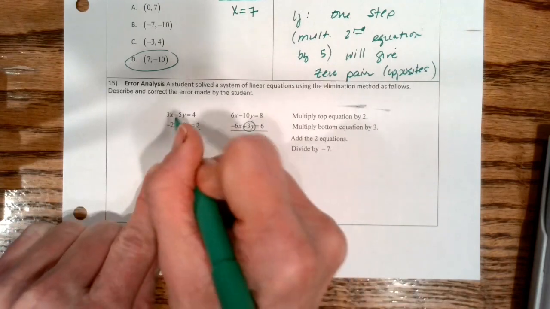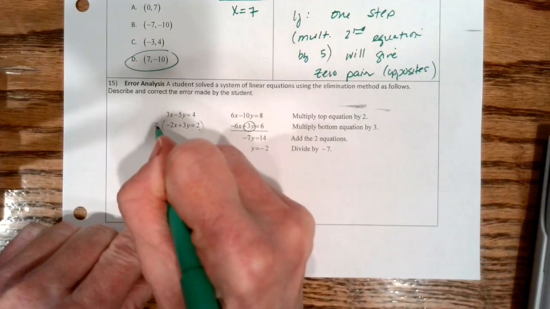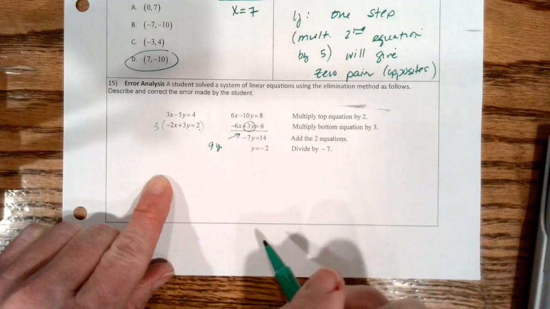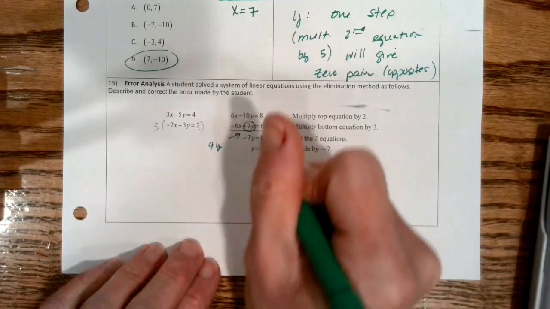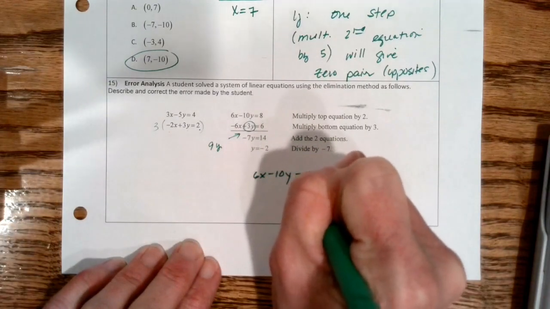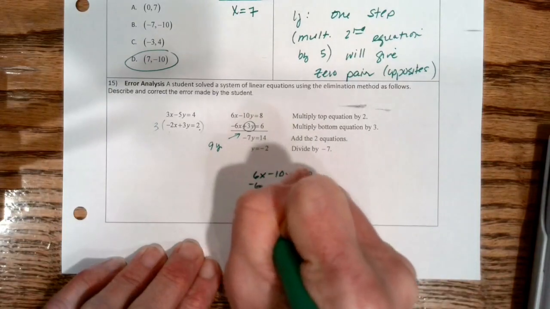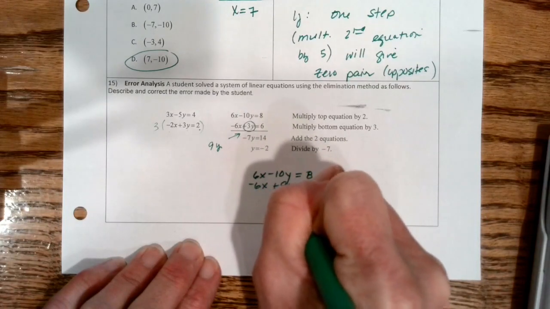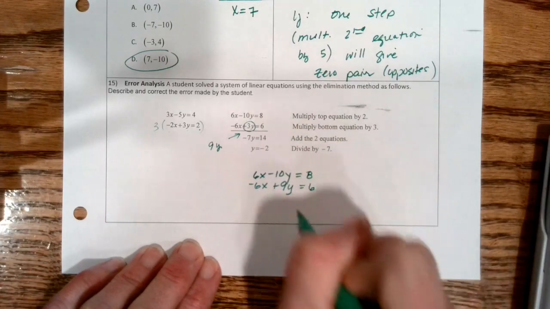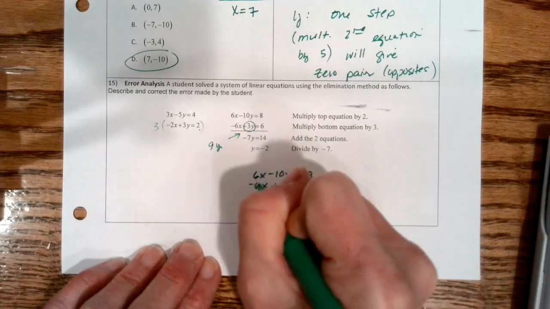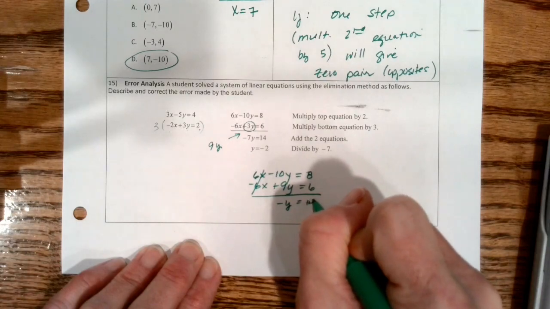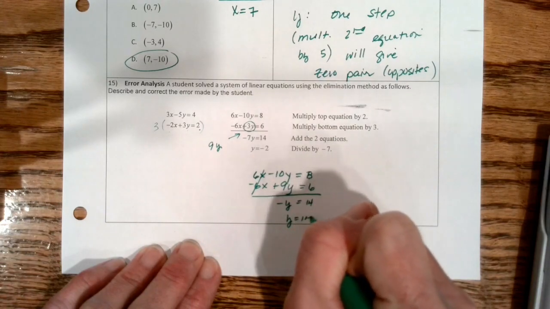That's his mistake. If we're going to multiply this by 3, this should be 9y. So let's see, that would be 6x minus 10y is equal to 8. Negative 6x plus 9y should be equal to 6. That was correct. Negative y is equal to 14. Y is equal to negative 14.